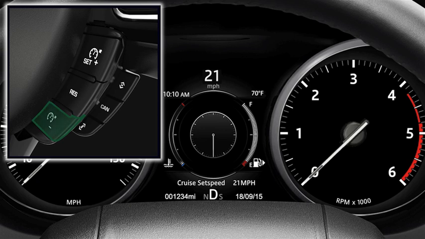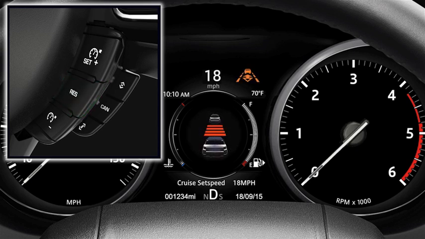Press the minus button to gradually decrease the set speed. To cancel the set speed, press the Cancel button. The set speed will be retained in the system's memory. To resume the set speed, press the Resume button to revert back to the set speed if disengaged.